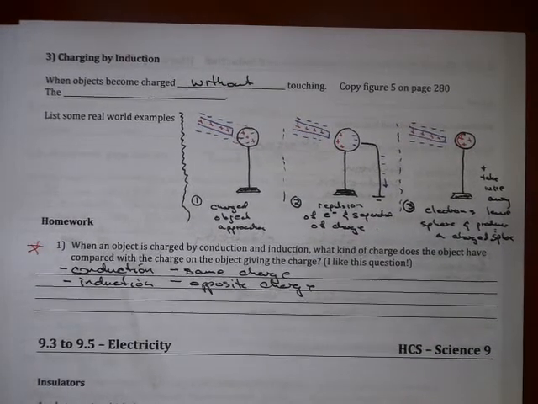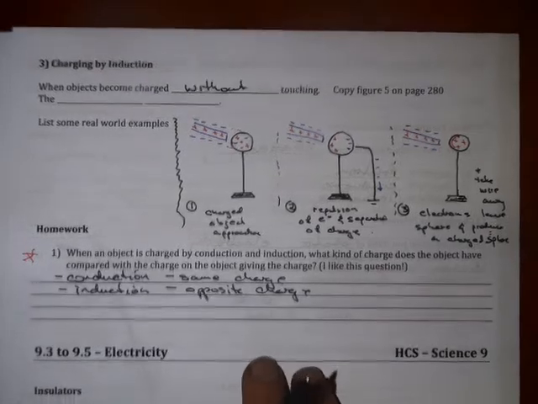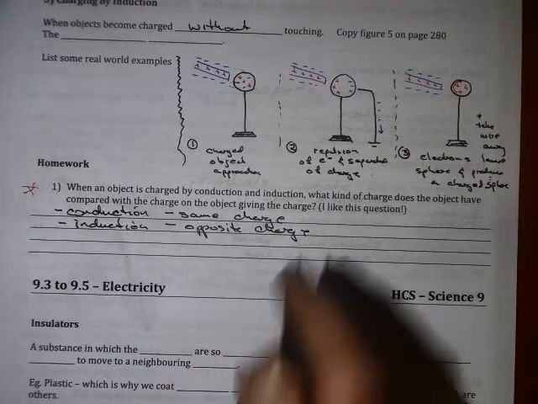Today's going to be a more you-directed day. Today you're going to be reading and completing questions on the following pages. And we're going to get to insulators and conductors in a minute. But before we do, just want to step back in time and talk about electrons to begin with.